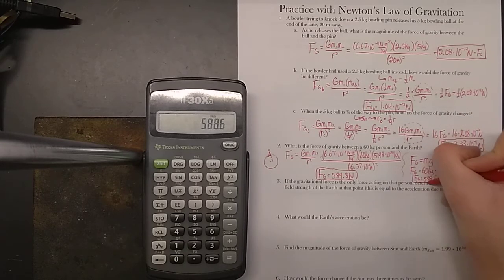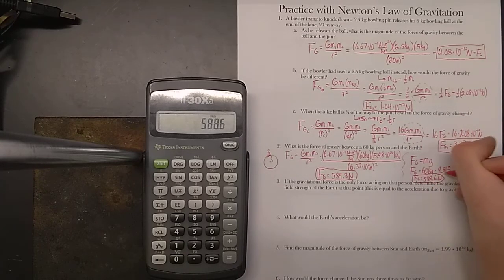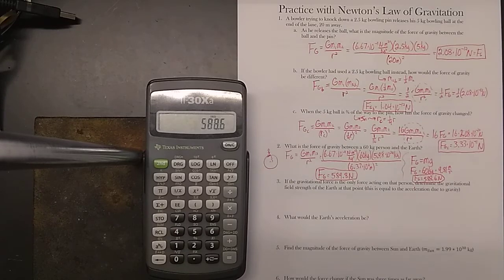The reason we don't get exactly the same thing is because 9.81 meters per second squared is rounded itself, and also this total has been rounded a little bit. Things like the Earth's mass and the Earth's radius have been rounded, and even this constant has been rounded a little bit. But the fact that we get basically the same thing should make sense. We're calculating the same value using two different ways. It makes perfect sense that we should get the same thing.